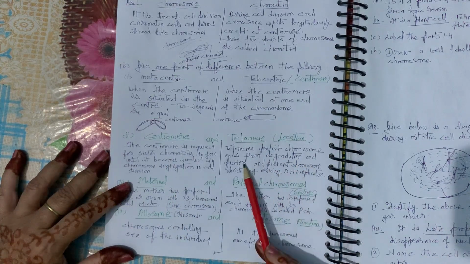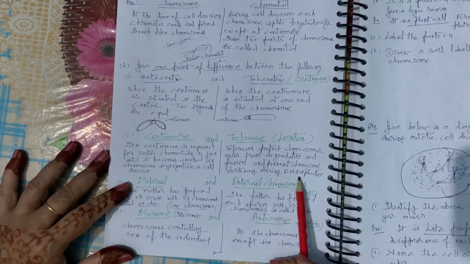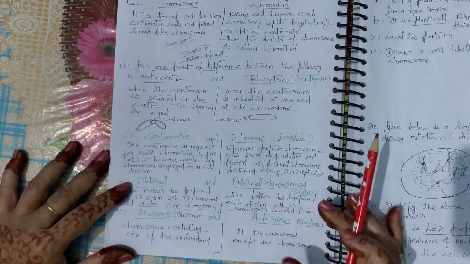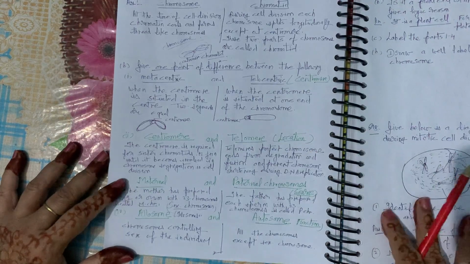Telomere, it protects the chromosome ends from degradation and fusion of the chromosomes, and prevents chromosome shortening during DNA replication. जब DNA replicate होते हैं, shortening chromosomes होता है, तब इनके ends को ये protect करता है.